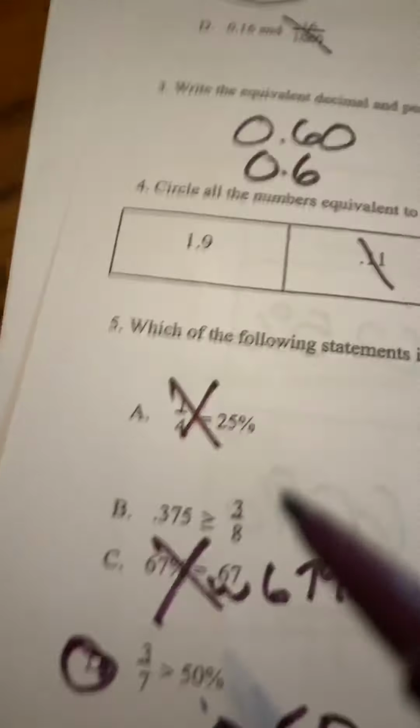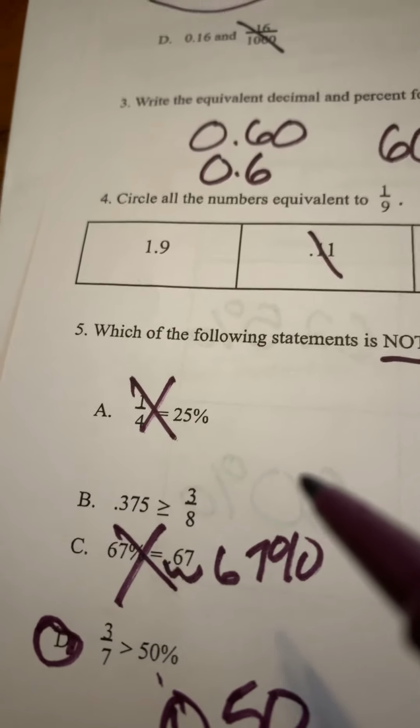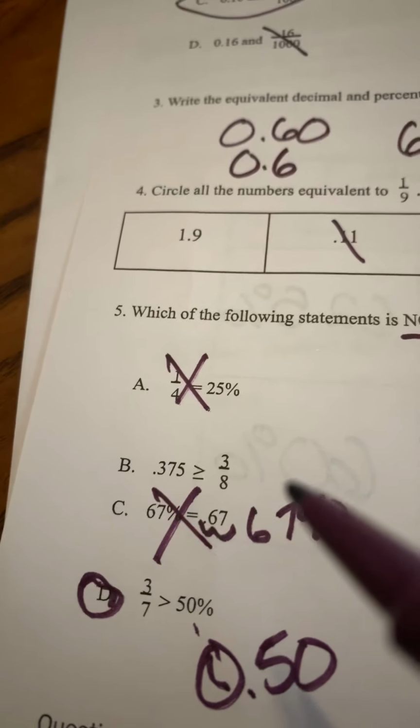So the reason this works, just because I threw that inequality sign in there doesn't really mean anything.